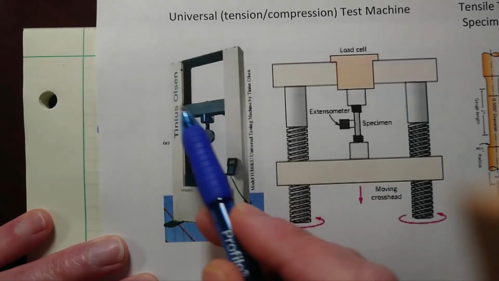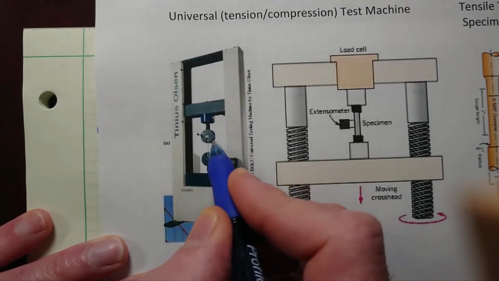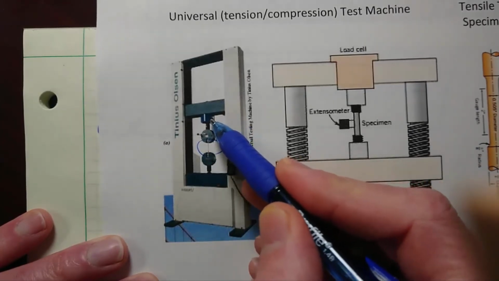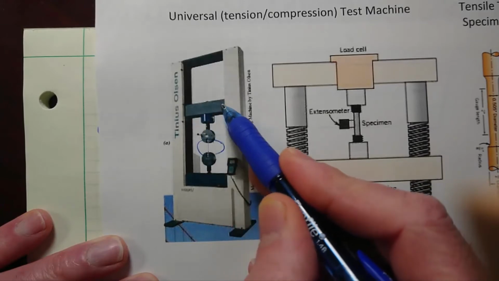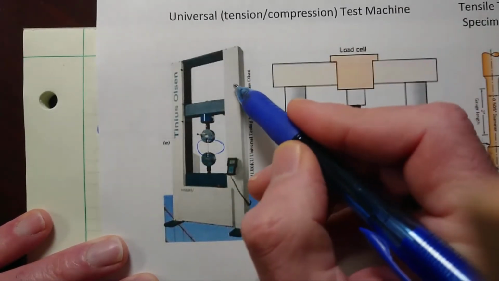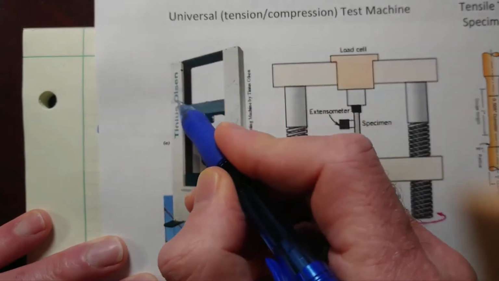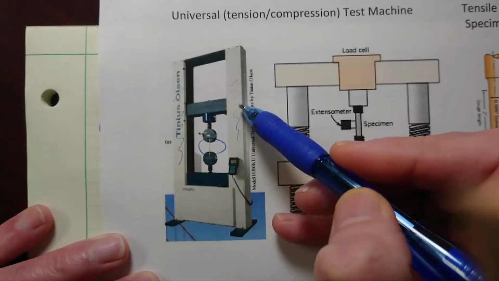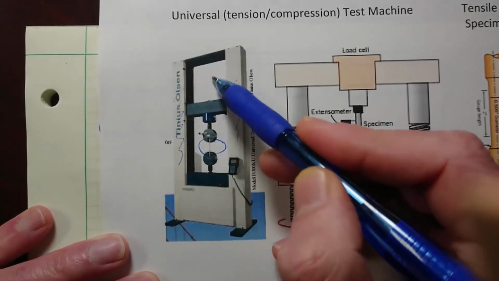In this particular machine, there's a sample that's gripped between two grips. There is a load cell that measures the force that's attached to this crosshead. And in this particular machine, this crosshead is attached to some giant screws in these two columns, so that when the screws turn, the crosshead moves up or down.